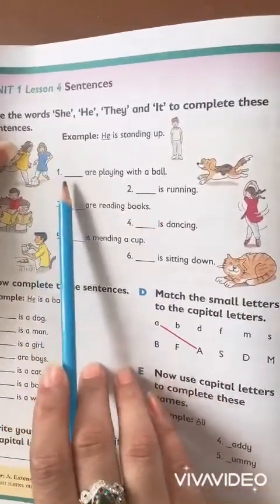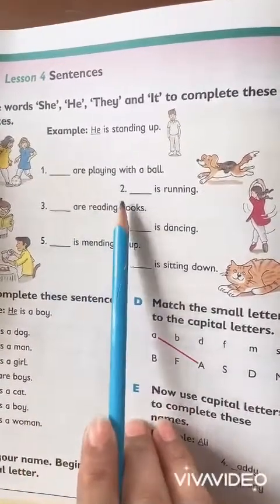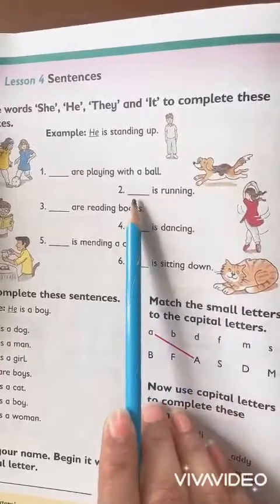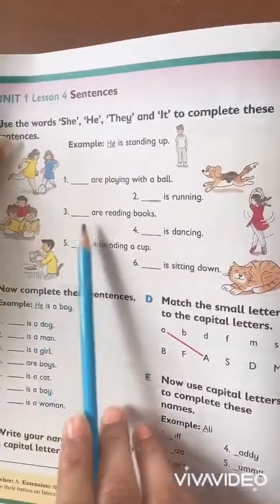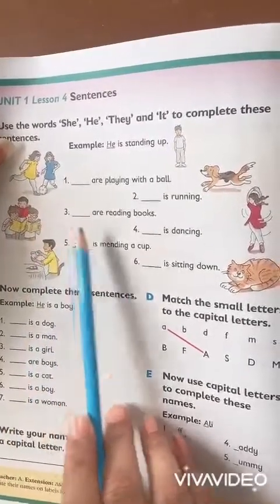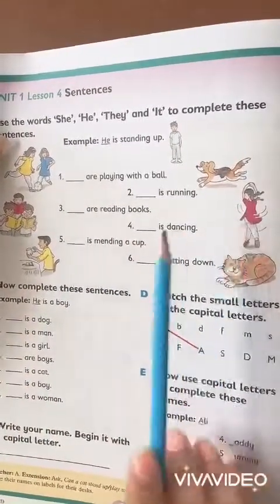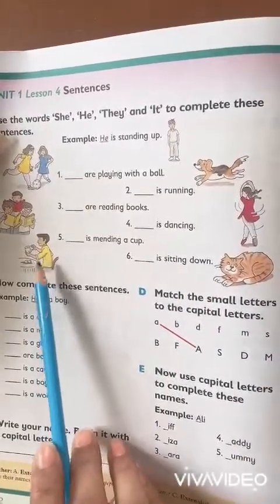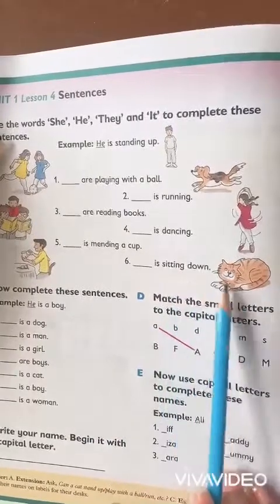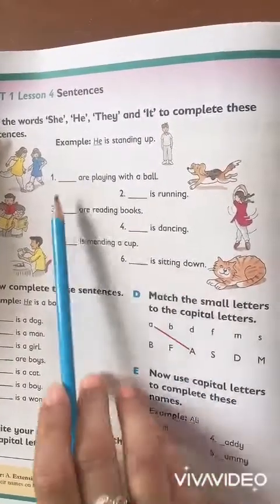What will we put here? Number 2. Now Desh is running. For animal we use what? You have to write here. Number 3. They three are reading books. Now what will you put here? Number 4. Desh is dancing. Number 5. Desh is mending a cup. Number 6. Desh is sitting down. Now you have to fill all these blanks.